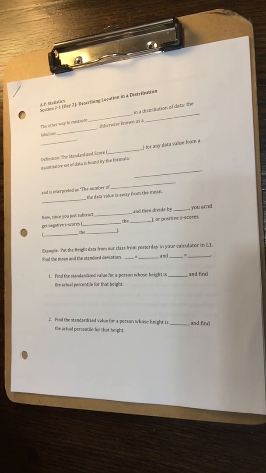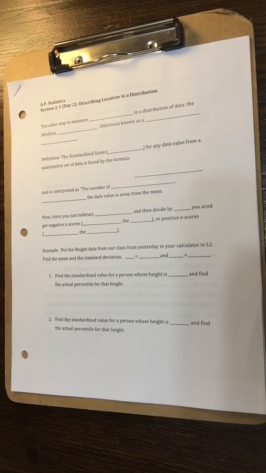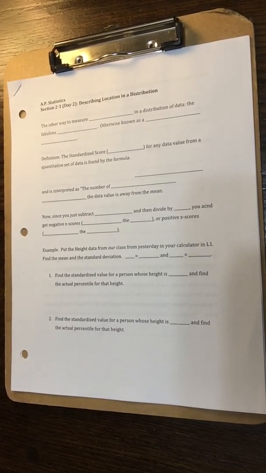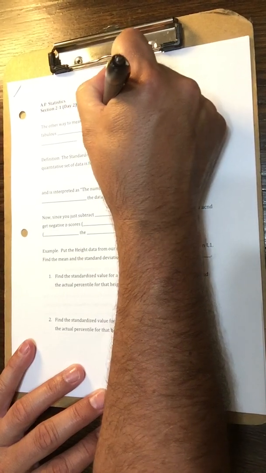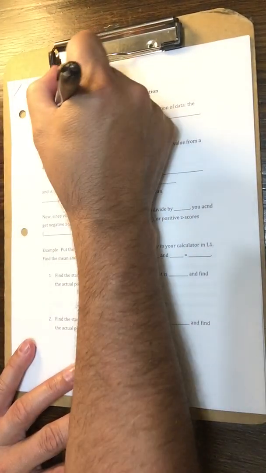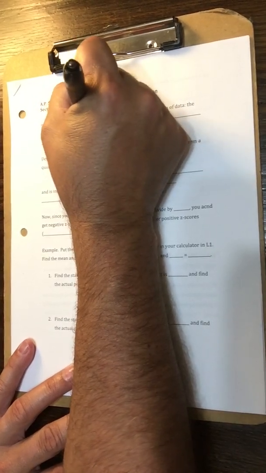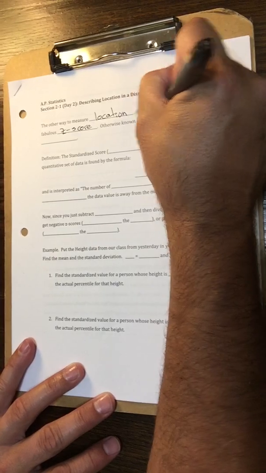Okay, AP Statistics, here is section 2.1, day 2. We've already talked about percentiles and a graph called an ogive to find the location of data, like a percentage of how well you're doing among all of the other pieces of data. Well, another way to measure location is a big one. This is a monster day for us. In a distribution of data, it's the fabulous z-score. We call it a z-score. It's otherwise known as a standardized value.